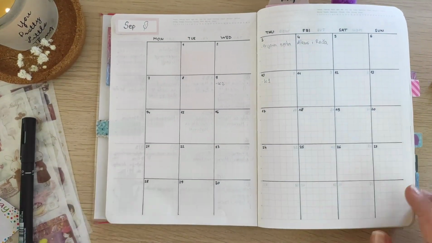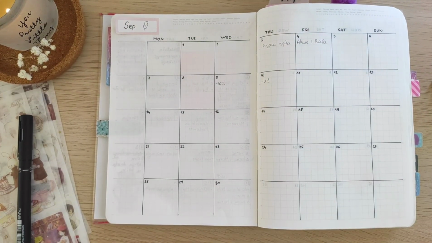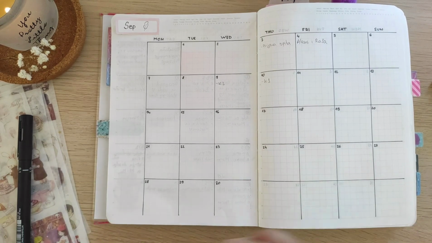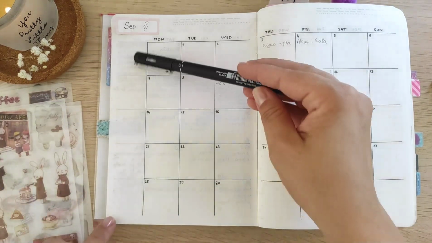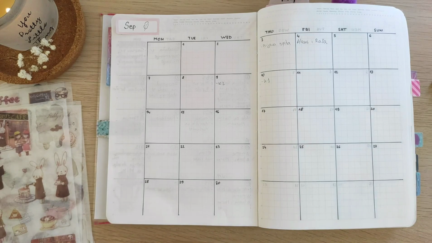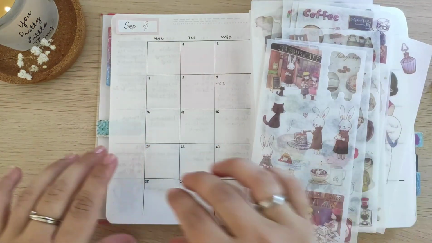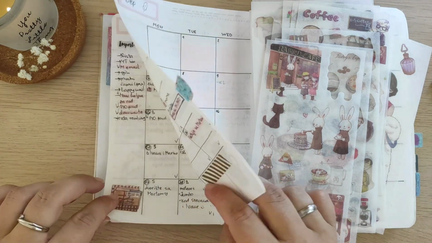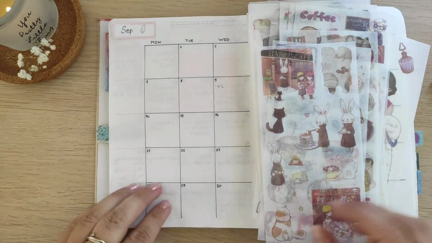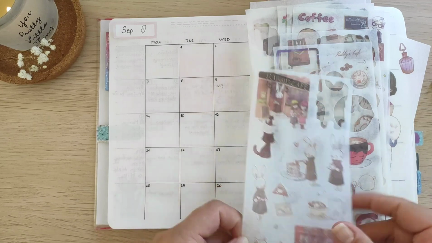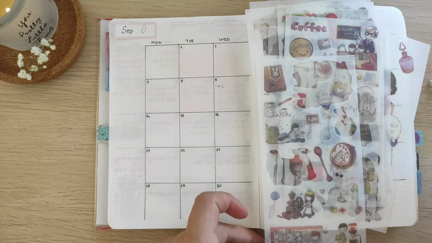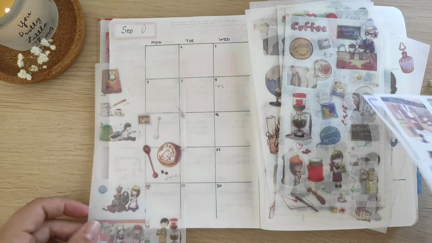The next thing that I'm doing is putting some sticker here, because I know that I won't need the whole sidebar for my tasks. I'm usually choosing some of these transparent ones. It's what I realized is my favorite. And these are some of the stickers that I have.